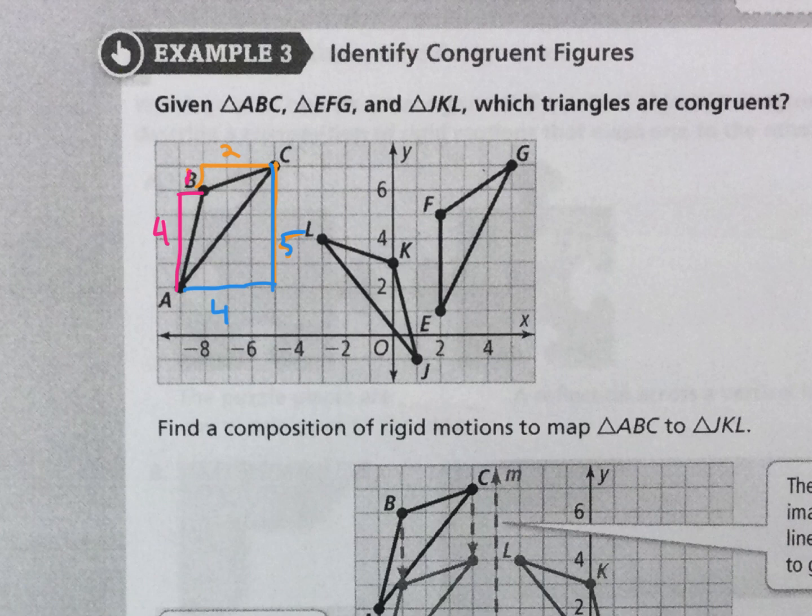Okay, so let's check these side lengths. Up 2, over 1, 2, 3. So are ABC and triangle JKL congruent? No. Oops, sorry. That's EFG. ABC, so triangle ABC, I already know, is not congruent to triangle EFG because of the side lengths.